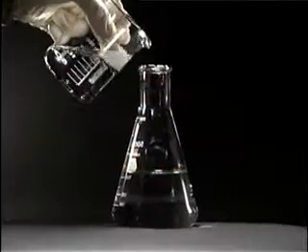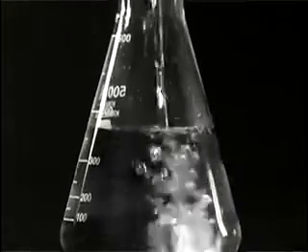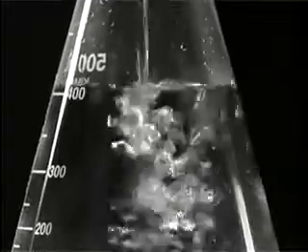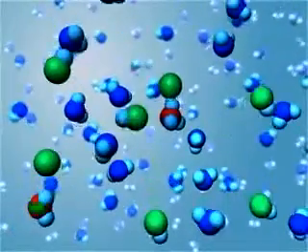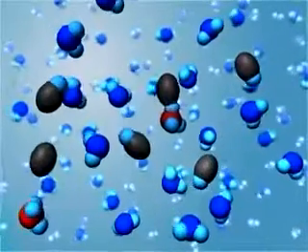The strength of an acid refers to the extent that it dissociates into ions when dissolved in water. Strong acids dissociate nearly completely. Weak acids dissociate very slightly.